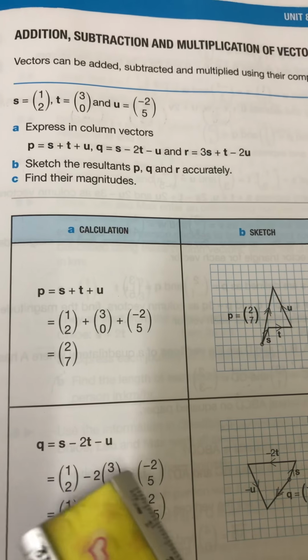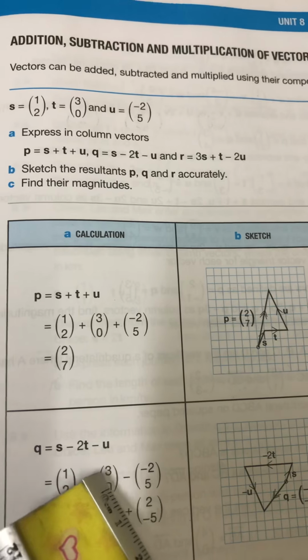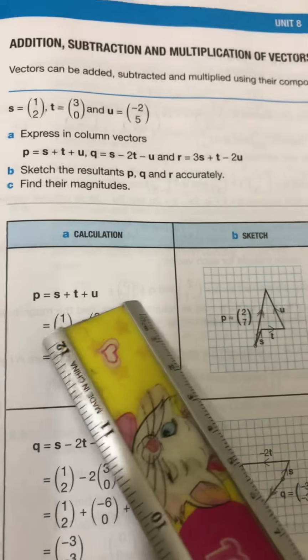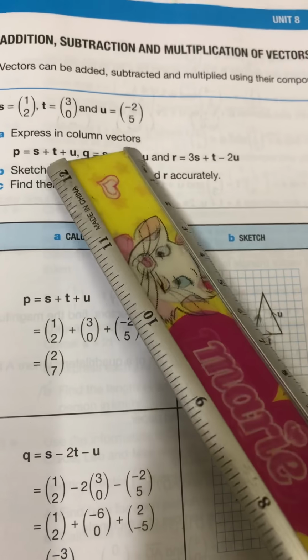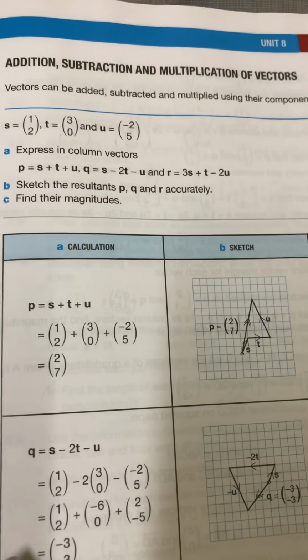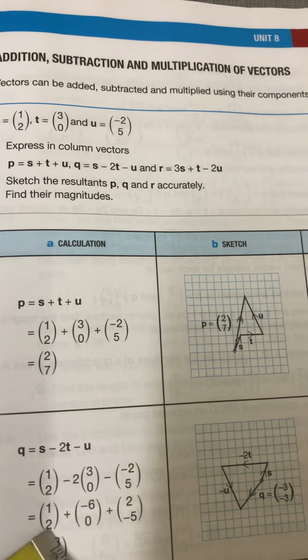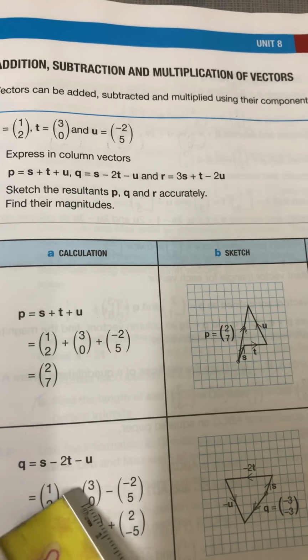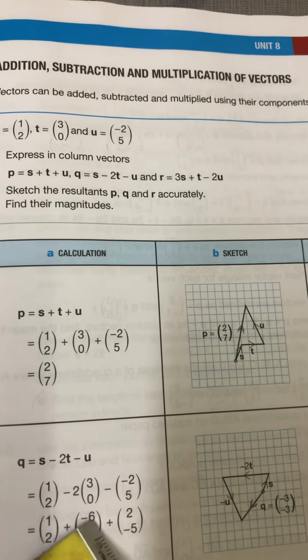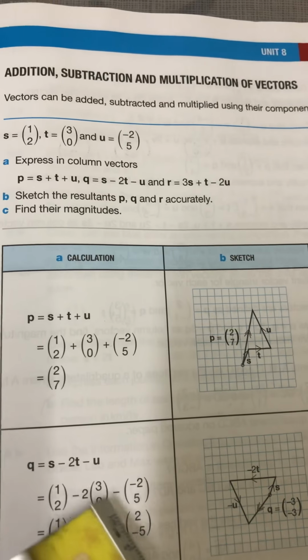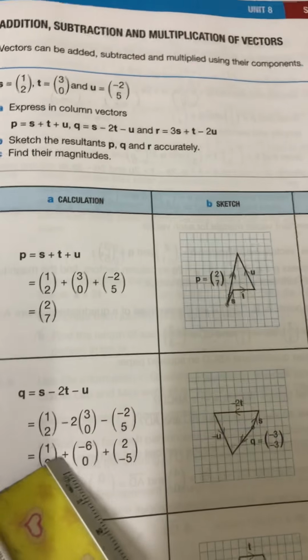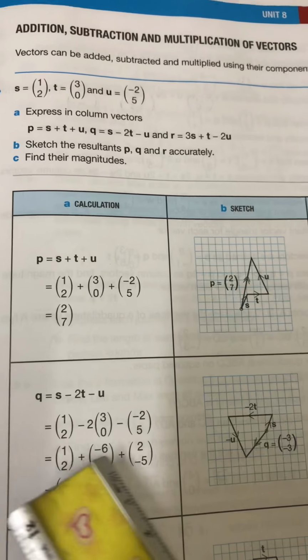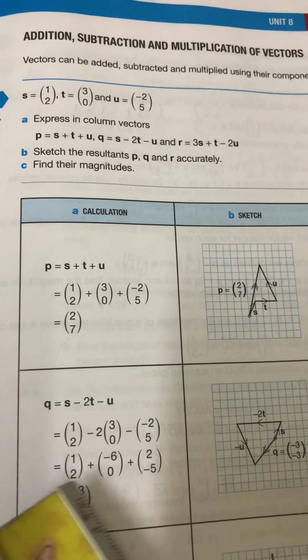And then minus U, that's to say -1 multiplied by U, which is -2 and 5. In the beginning, I'll take 1, 2 as it is, and negative 2 multiplied by 3 equals negative 6, negative 2 multiplied by 0 equals 0, and change the sign between the vectors into a positive sign, plus.